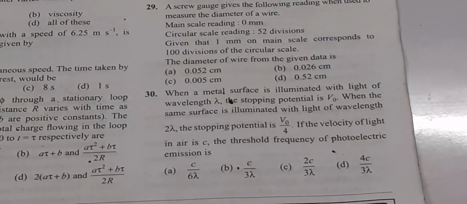Now come to question number 30. Here, when a metal surface is illuminated with light of wavelength lambda, the stopping potential is V0. When the same surface is illuminated with light of wavelength twice lambda, the stopping potential is V0 by 4. If the velocity of light in air is c, the threshold frequency of photoelectric emission is?